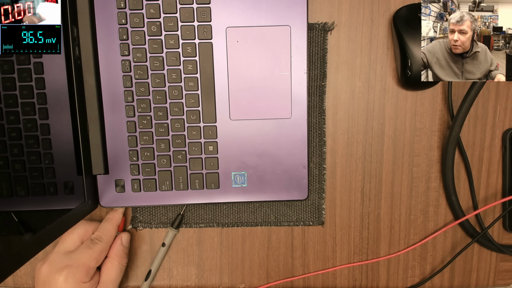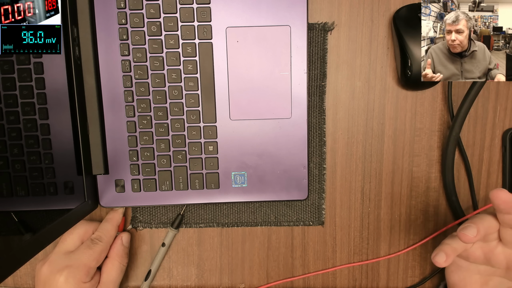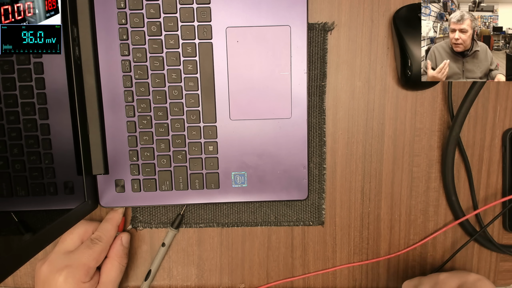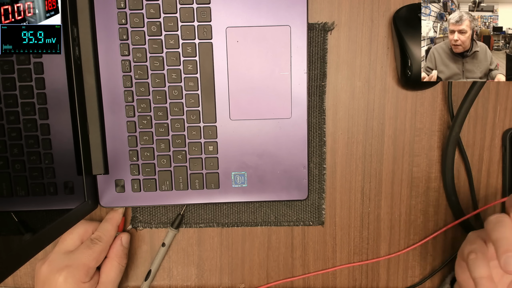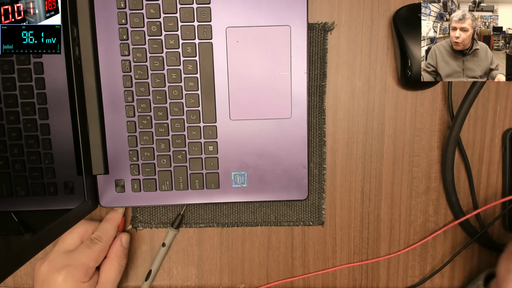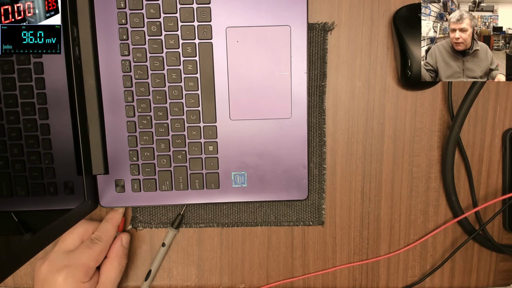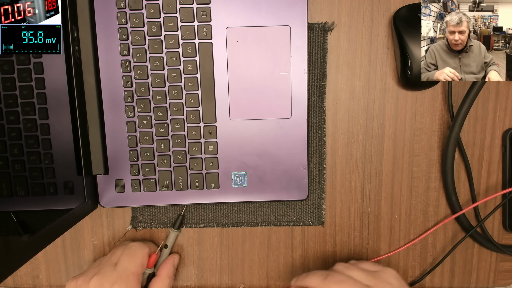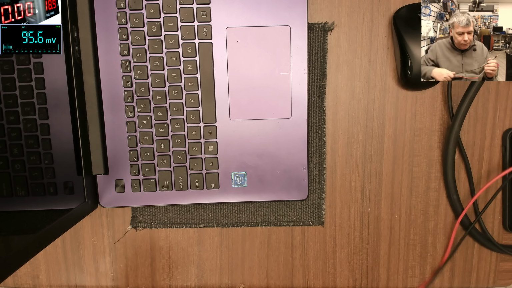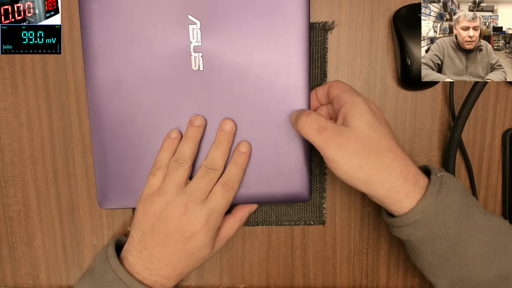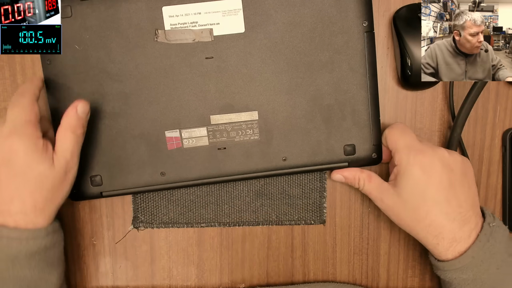But the power supply meter does not really show it, because it's a tiny pulse. It will not show max current, it will show like 10 milliamps, 20, something like that. Okay, now let's open this one and see why it has this behavior.